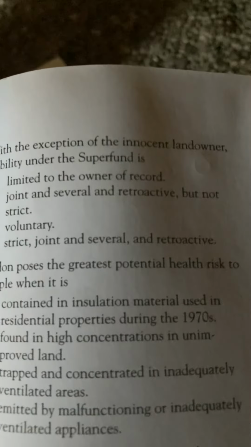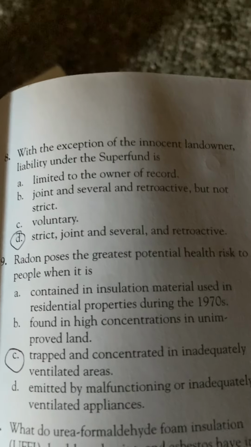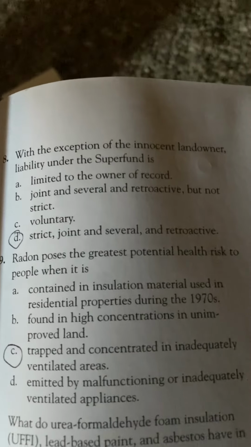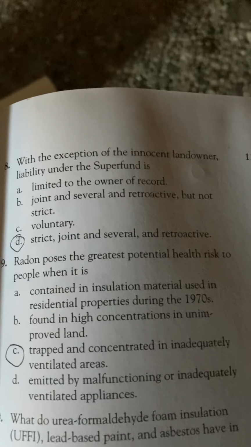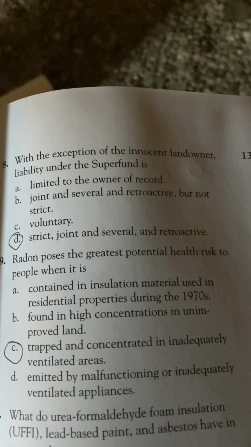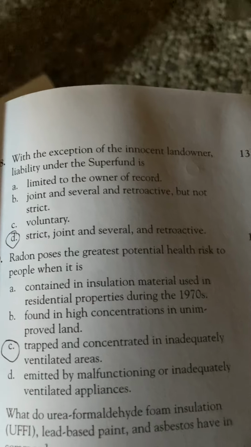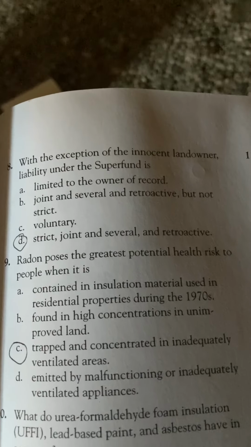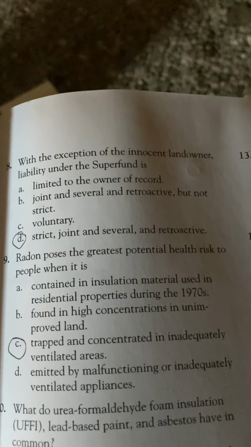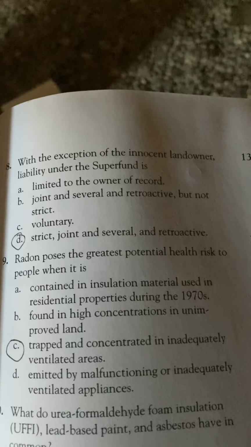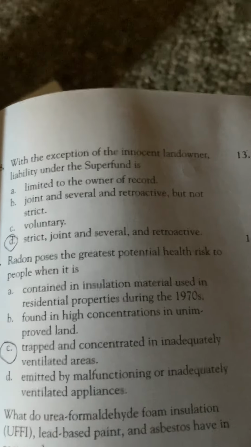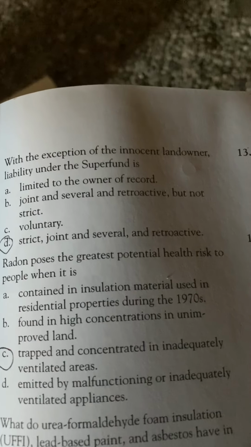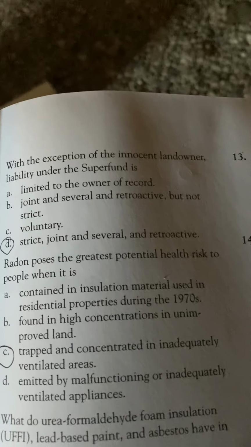Page 423. Number 8. With the exception of the innocent landowner, liability under the Superfund is A. Limited to the owner of record. B. Joint and several and retroactive but not strict. C. Voluntary. Or D. Strict, joint, and several, and retroactive. The answer is D. Strict, joint, and several, and retroactive.